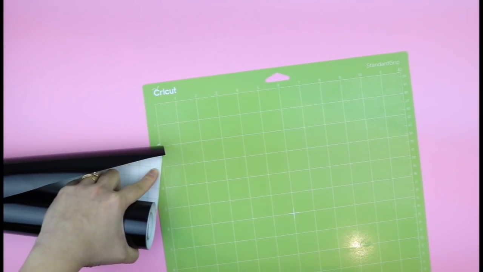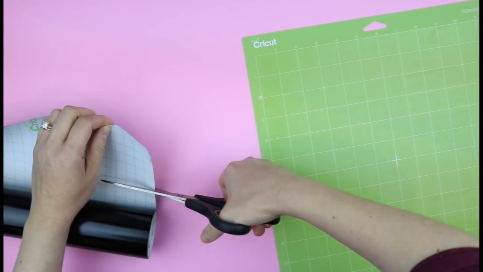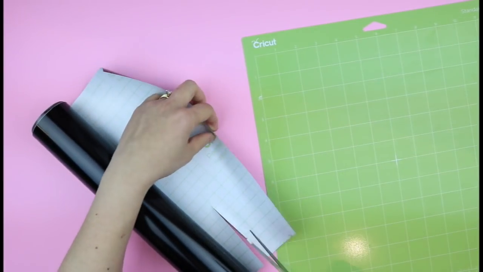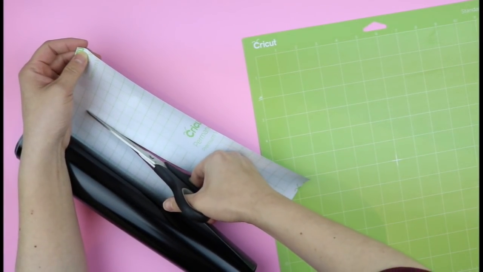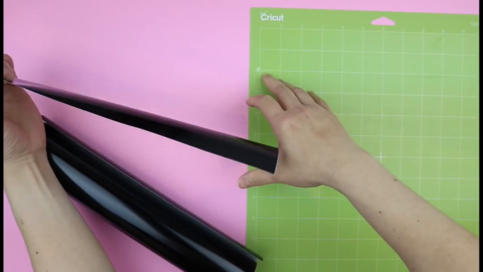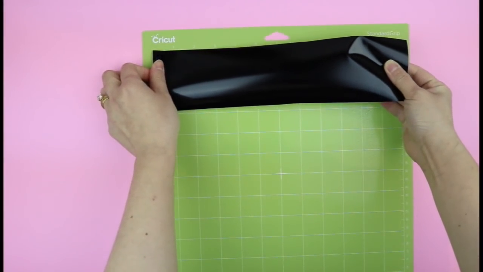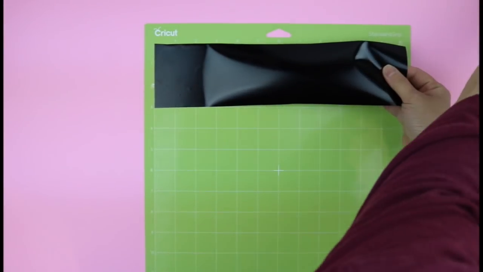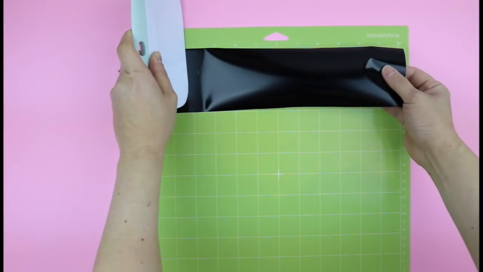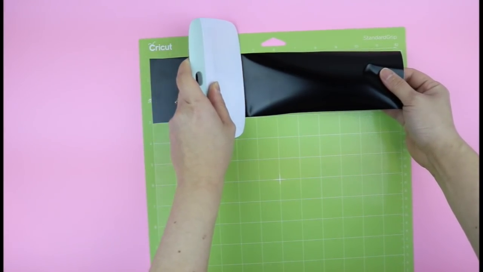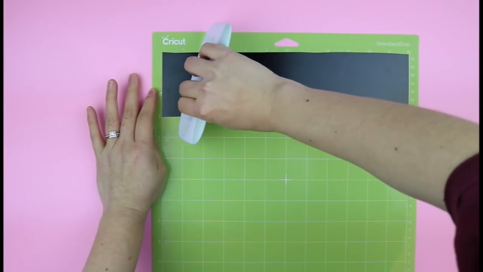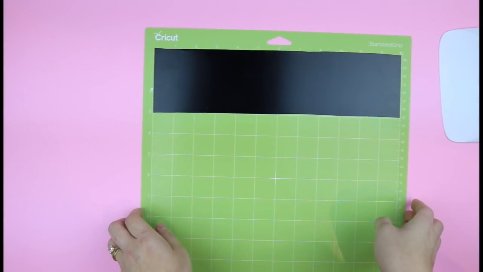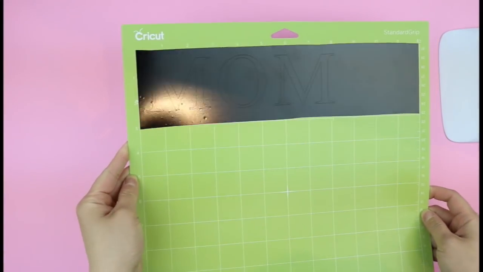That's up to here. Awesome. And you can see Mom on there.